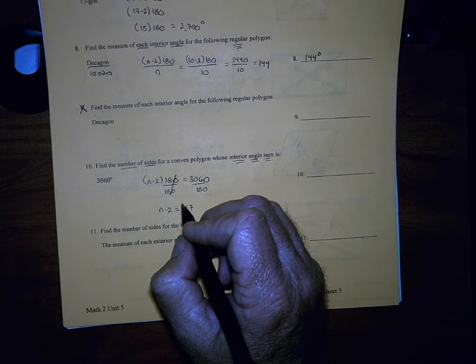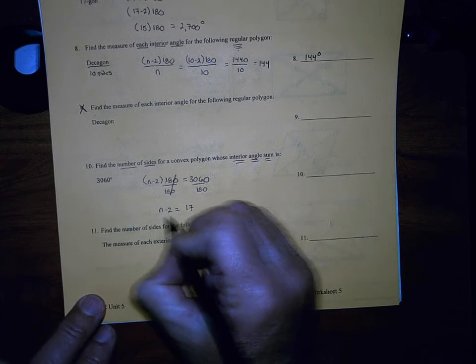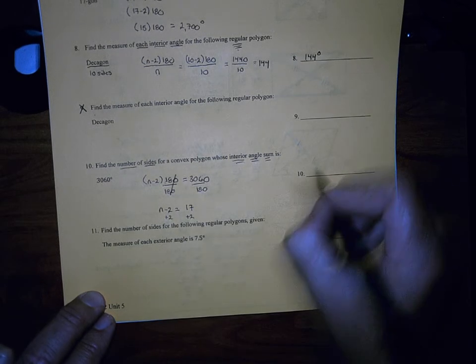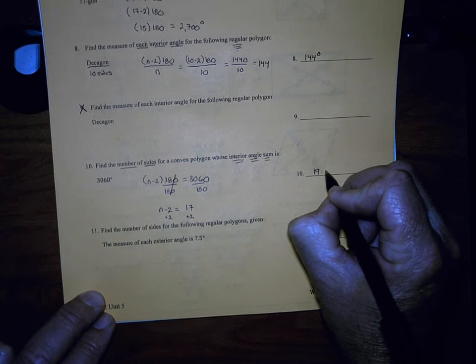3,060 divided by 180 is 17. And then you would add 2 to both sides. So in number 10, this shape has 19 sides.